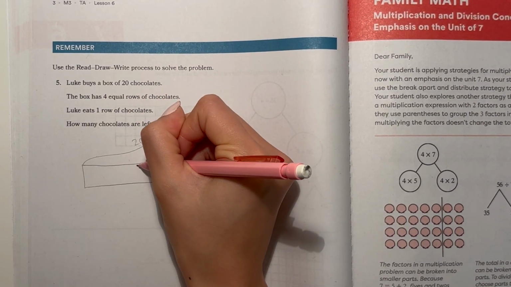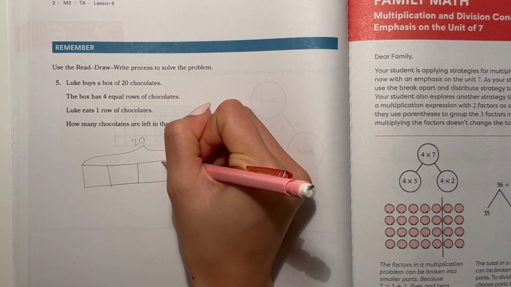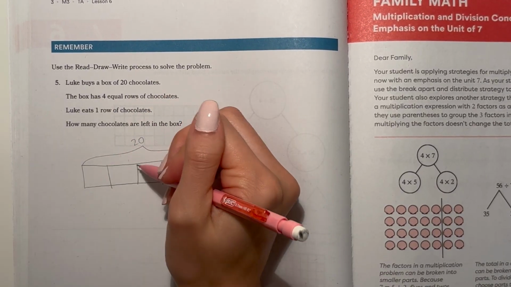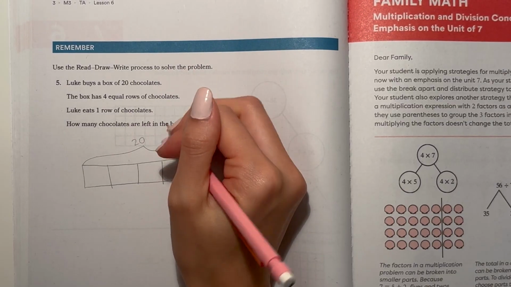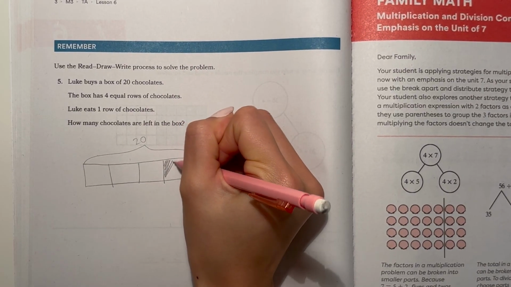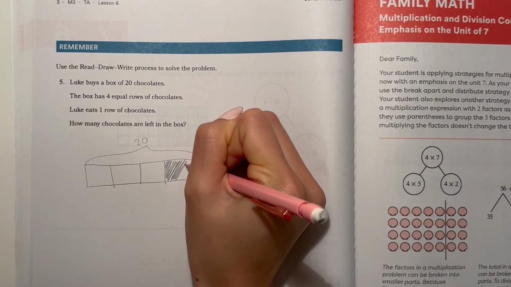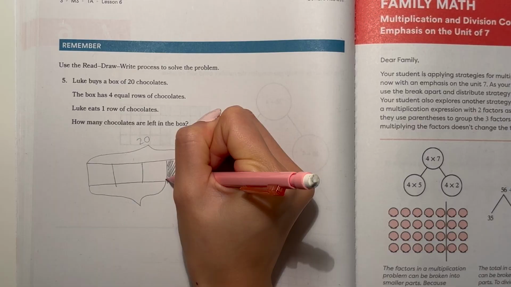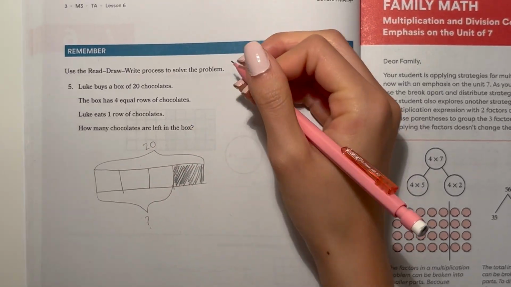So we can split it into 4. We'll just say each one represents 1 row. So 4 rows of chocolates, and then he eats 1 row, so this row goes bye-bye. So we want to find out how much is left in the remaining rows.